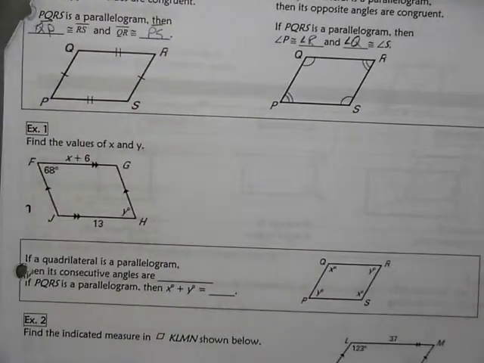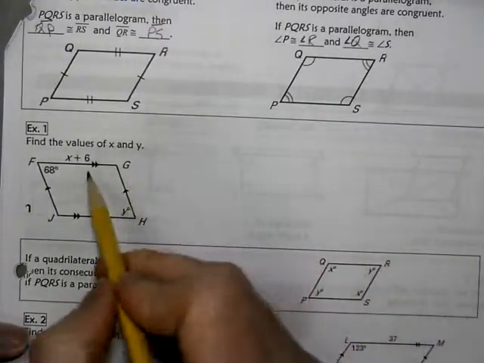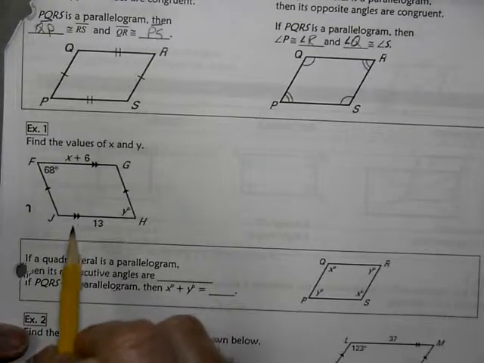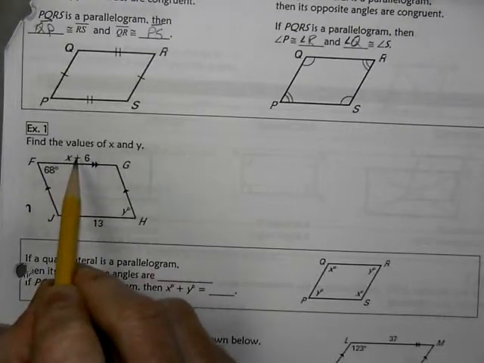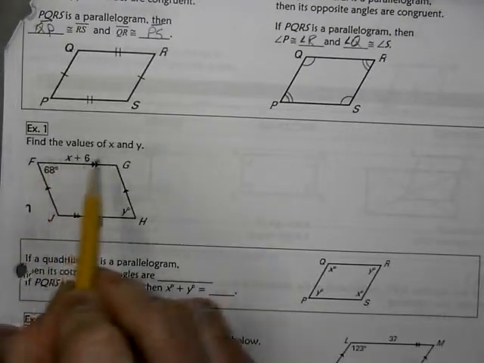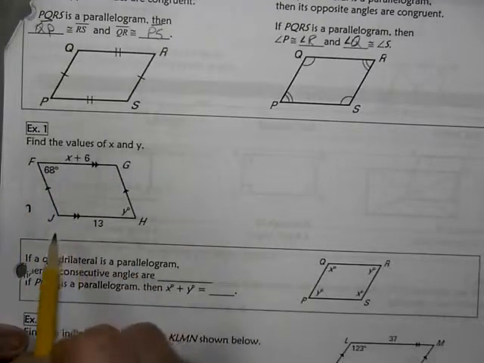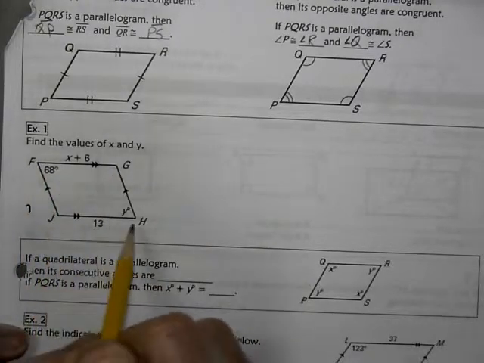So when we do these problems and we solve for X and Y, we're going to also write out the equation to solve it, and we're also going to state what the theorem is. So if I'm going to solve for X, I'm noticing that X plus 6 is on FG and 13 is on JH.